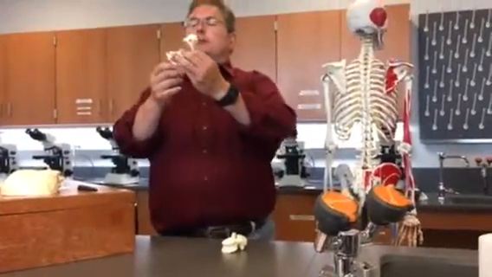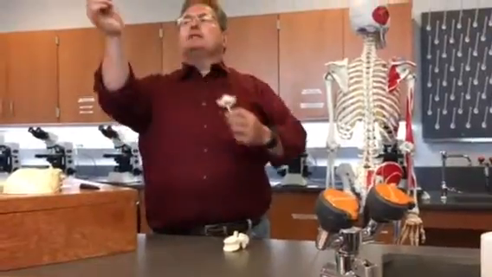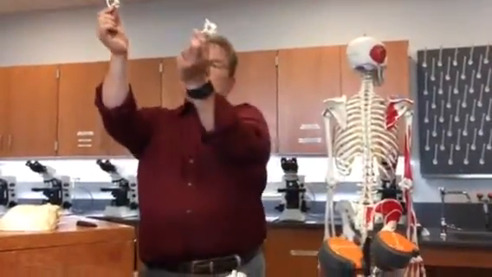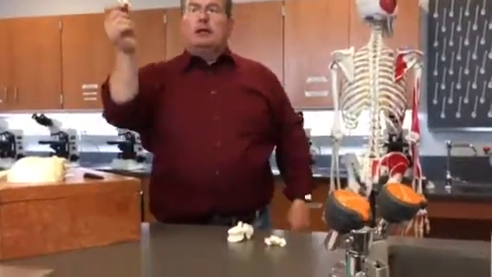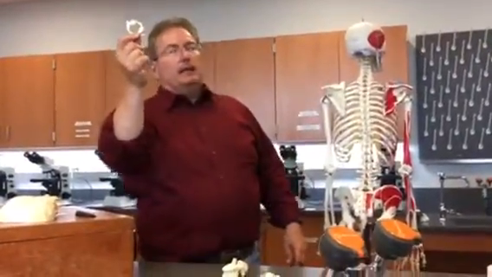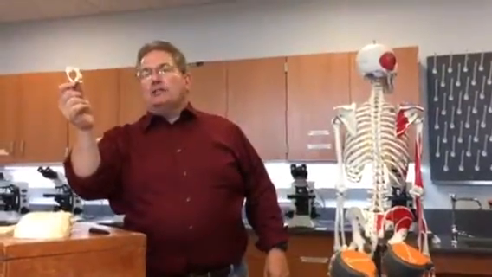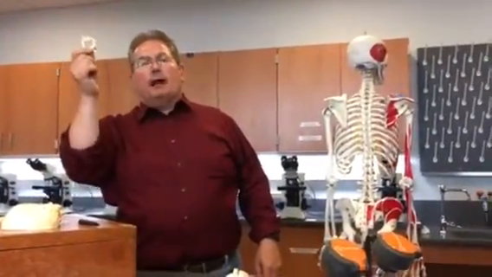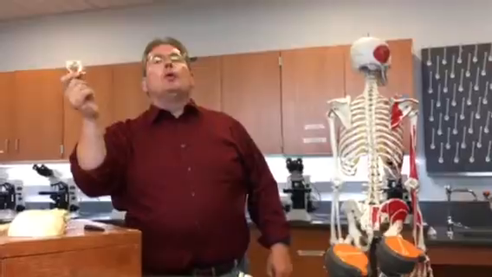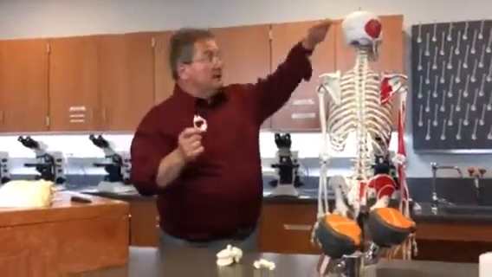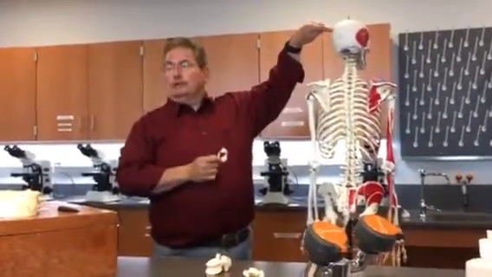This, although it's a little bit broken, is a cervical vertebra, as well as this. This is the first one, so anatomists would call it C1. But they've also come up with a cutesy name to help you remember. They call it the Atlas. The Atlas comes from Greek mythology. What did Atlas hold upon his shoulders? The world. That's your world.